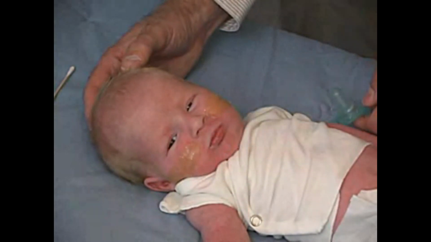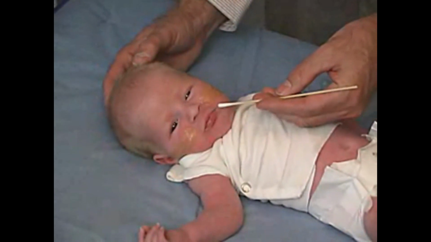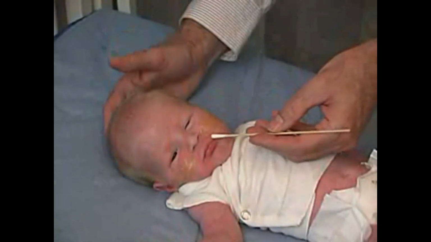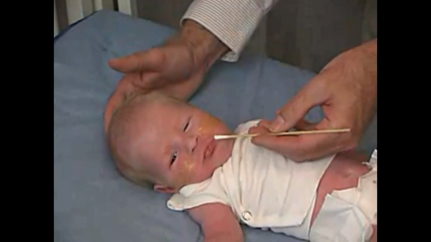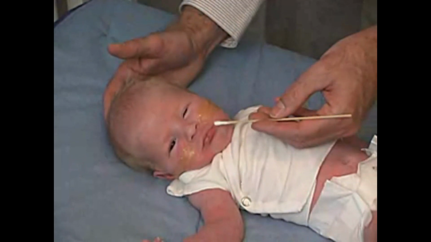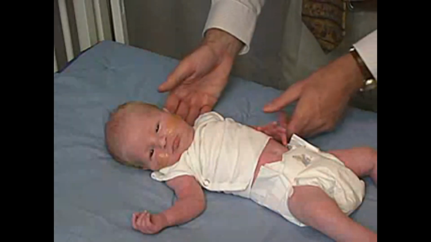Okay. And now we'll look at the root reflex, so we'll just stimulate the corner of his mouth and see if he turns his head towards that. And he's really not moving his lips or his mouth towards the stimulus, so not getting much of a root reflex. We're now going to look at the Moro reflex.